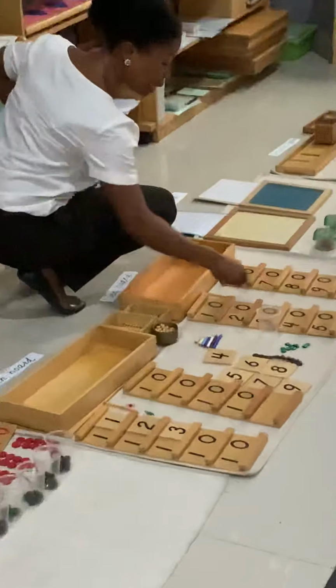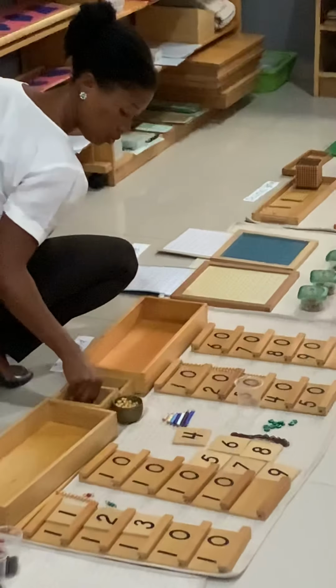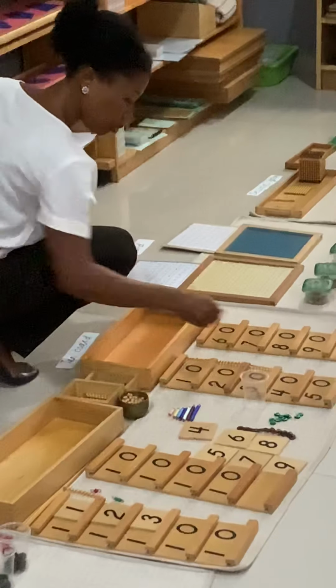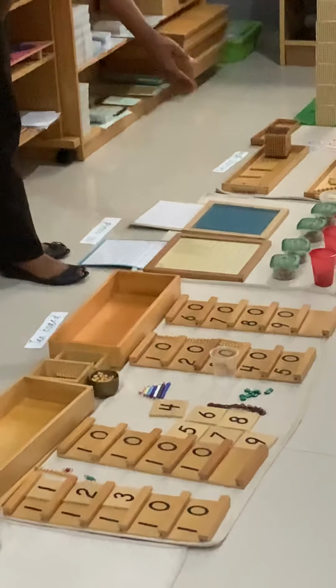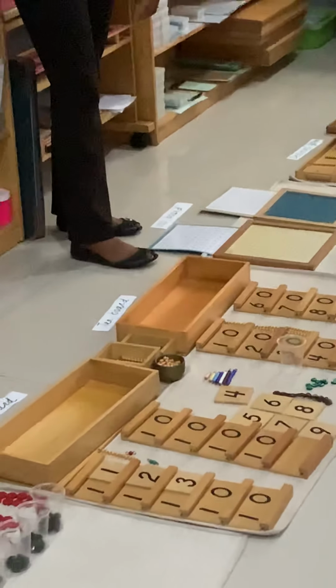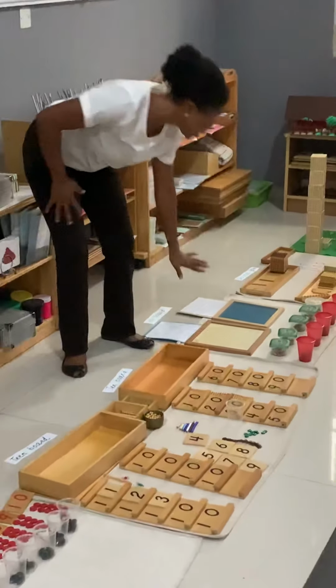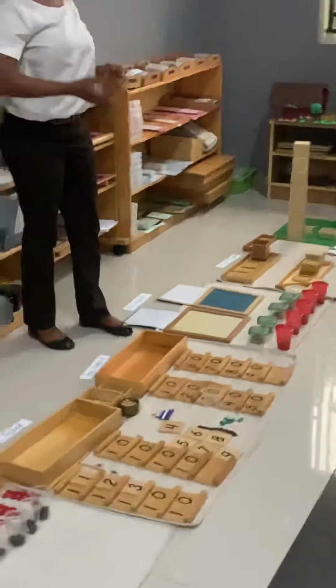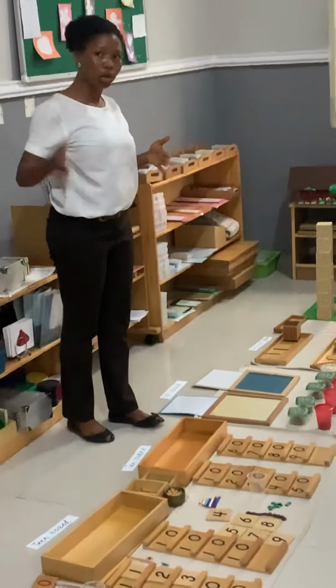Now by just putting this, the child knows this is 20, because this is 2 tens, and the child uses up to 90. So when the child gets to 90, I tell the child, if I had another 10, that makes it 100. So now we introduce the child to the 100 board. This 100 board is to help the child know the sequence of numbers from 1 to 100.